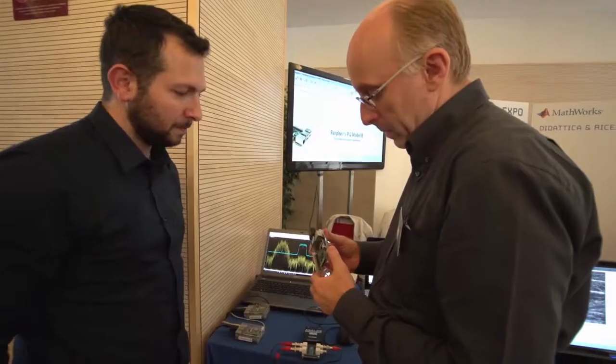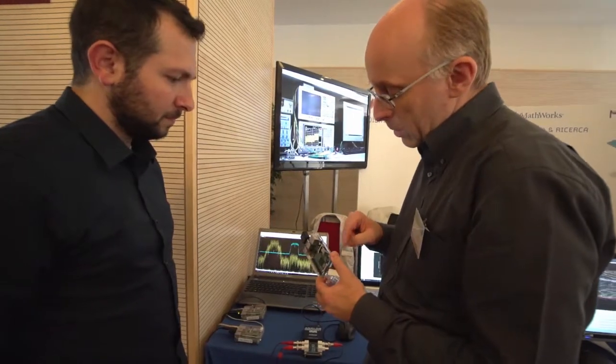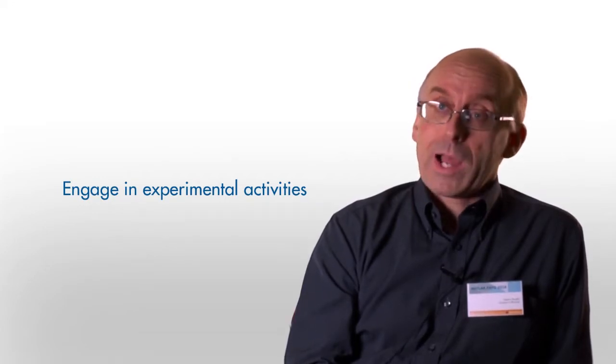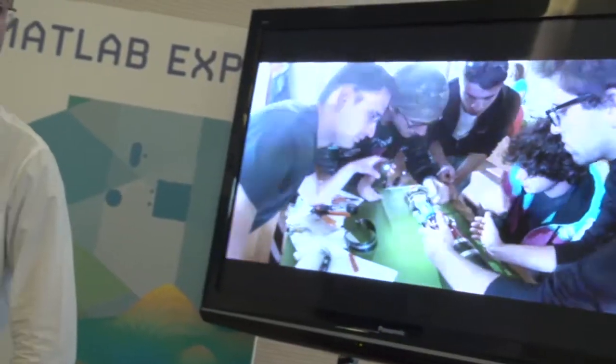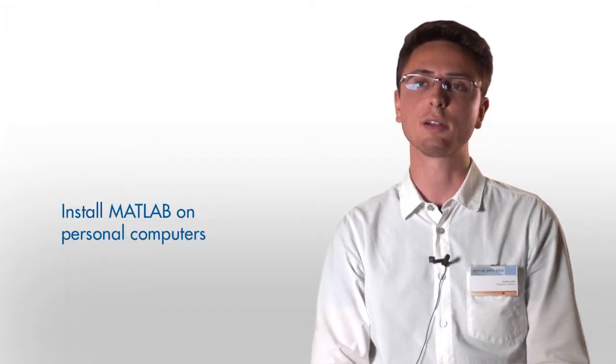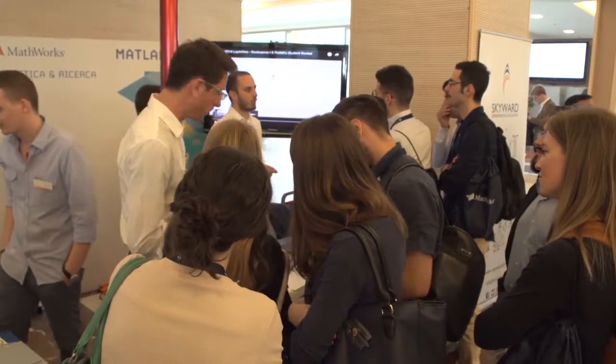I think that the campus license is very, very important for teaching because students have access to online courses on MATLAB and Simulink, hence they can face experimental activities with the needed background. As a student of Politecnico di Milano, we have the campus license that allows us to install MATLAB on our portable computer, and having MATLAB on our personal devices allows us to work when we are in the university or also when we are at home.